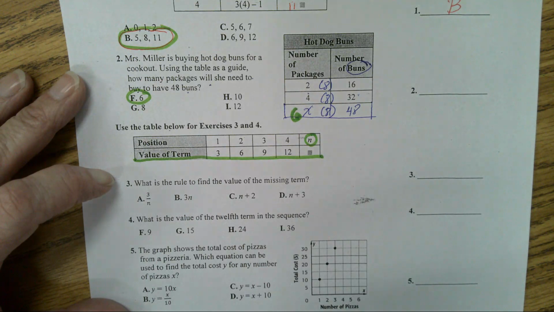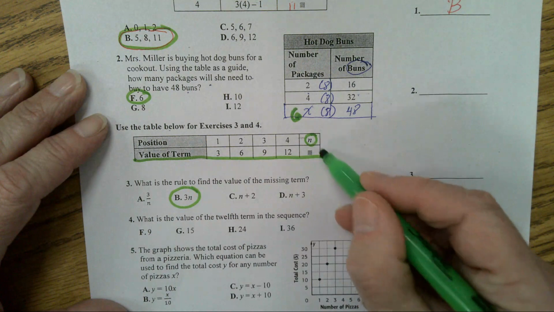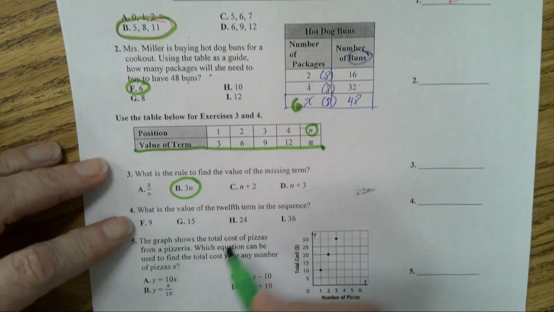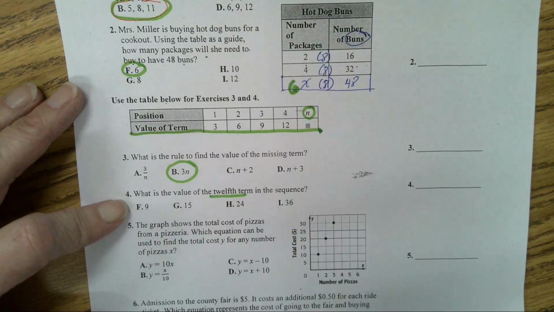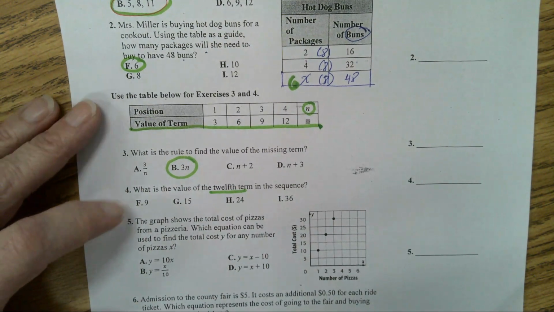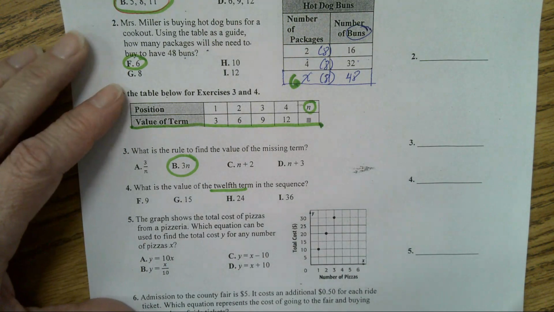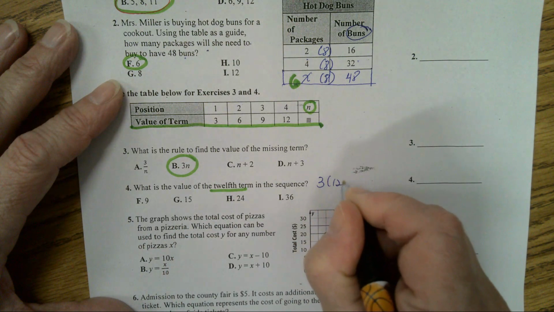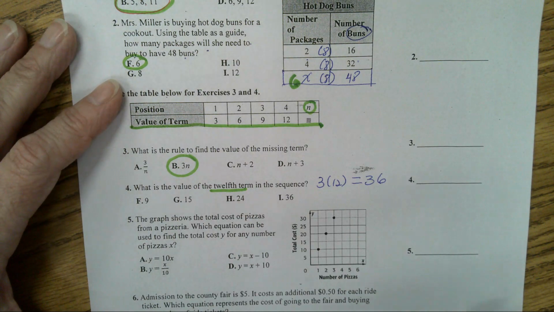Jackson. 3 times n, that is correct. 3 times n is the rule. Now, what is the value of the 12th term? Here, they're going to do what with n? Heidi. Right, 3 times 12, and that equals 36. Any questions?